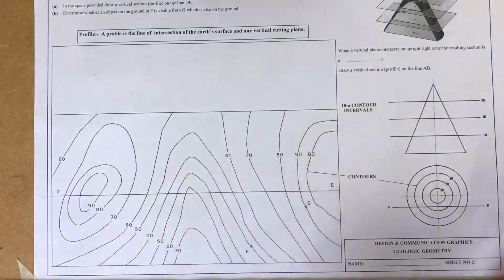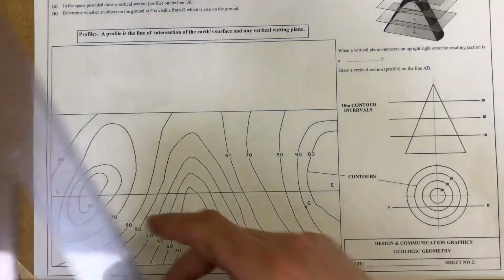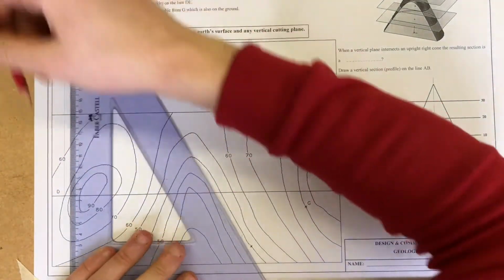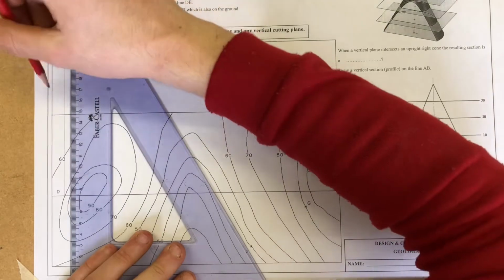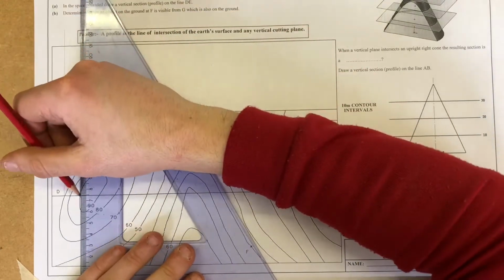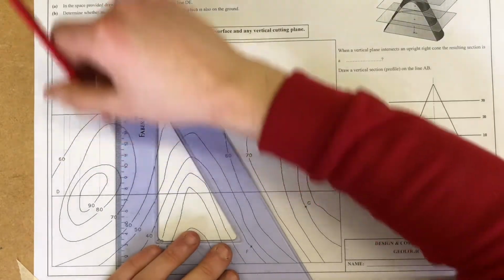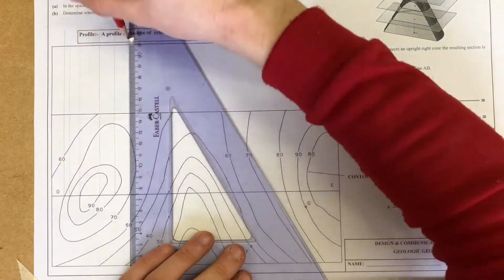So what do we do there then? Well, everywhere that our line DE cuts through a contour line, we're going to bring that straight up into our plan view here. So we're going to project up all these points.